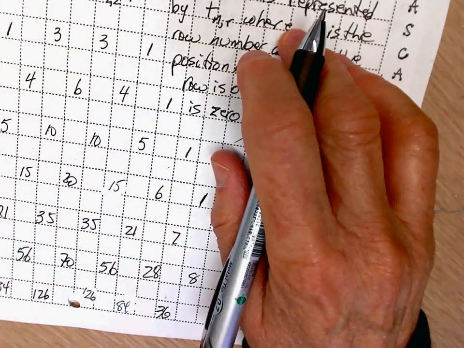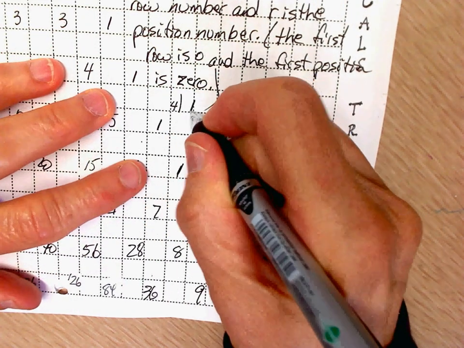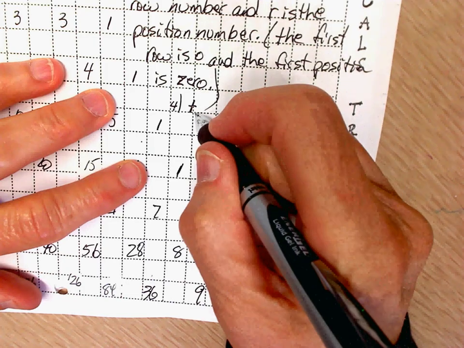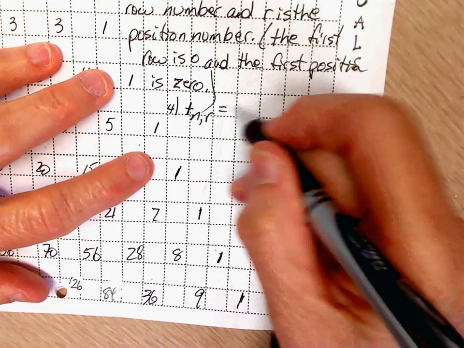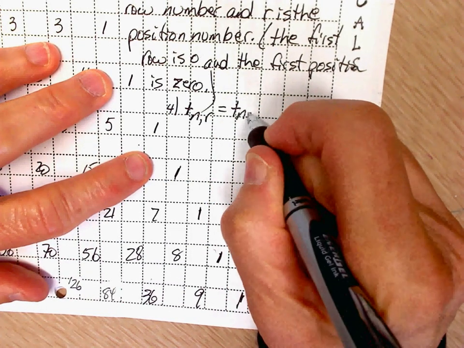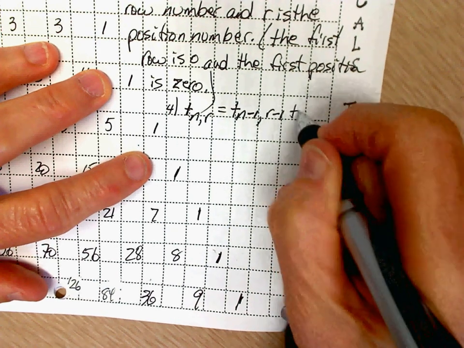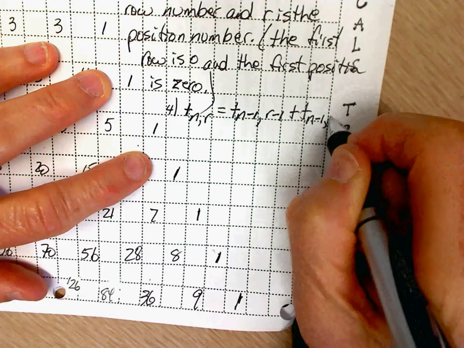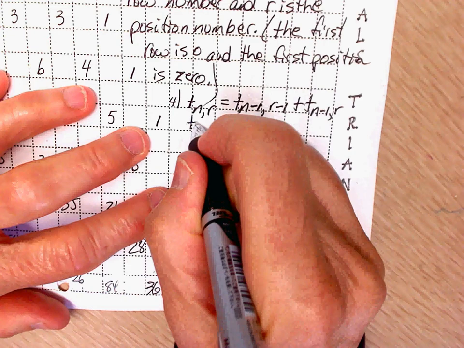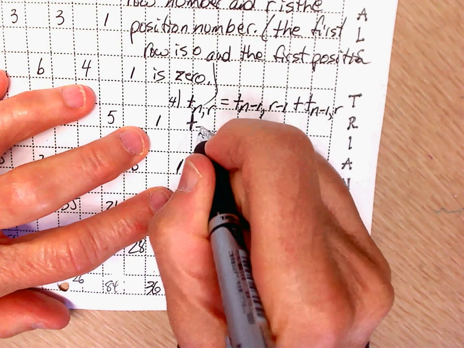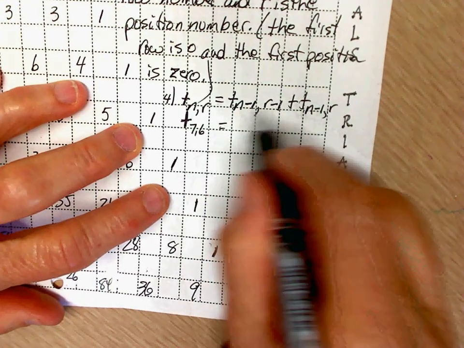So let's keep going. Number 4. This is a formula where any term in Pascal's triangle equals the sum of the terms immediately above it. So that's going to be T(n-1, r-1) plus T(n-1, r). So, for example, how would you write T, the term in row 7 in position 6? How could we write it using Pascal's formula here?